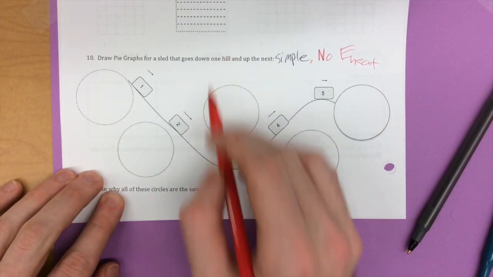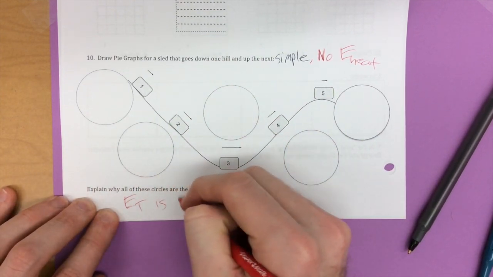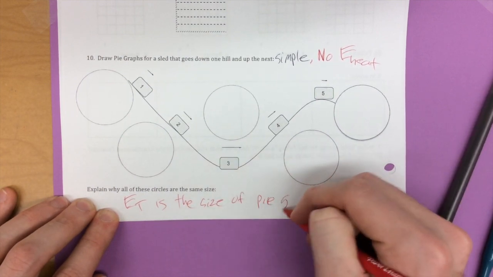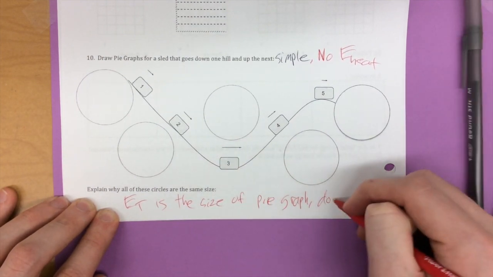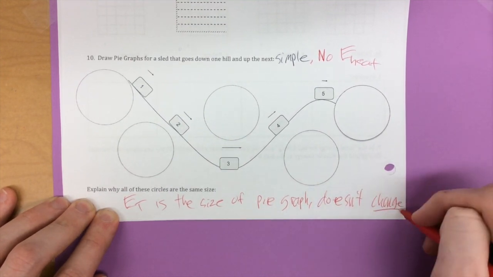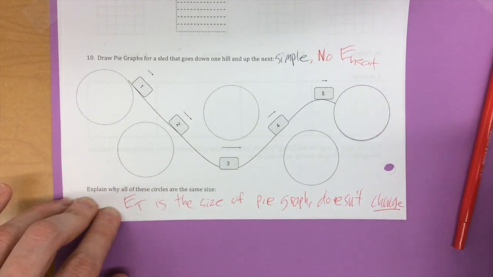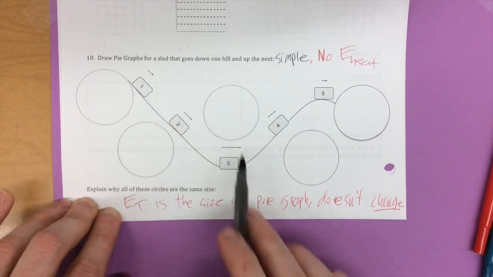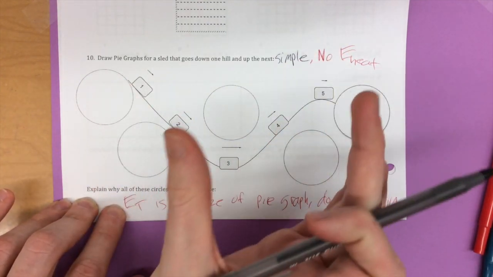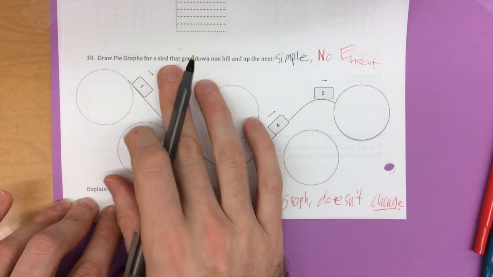I don't need the E total columns like I had above, because E total is the size of the pie graph. And it doesn't change. Right? So my slices of the pie, however, will change. And again, I'm doing my simple version first. So these arrows indicate how much velocity it has. So the chunk of pie that goes with kinetic should be equivalent to the size of the arrow.